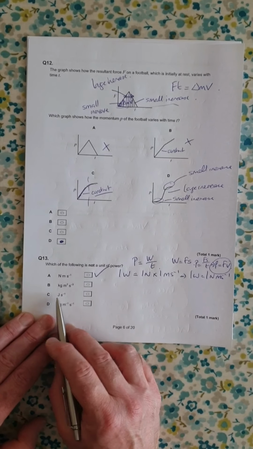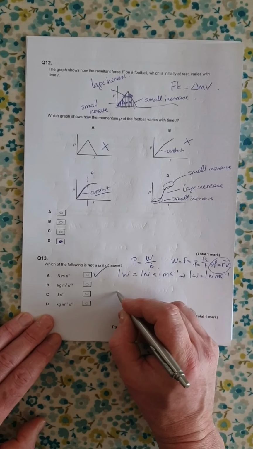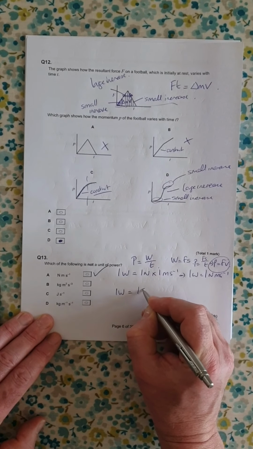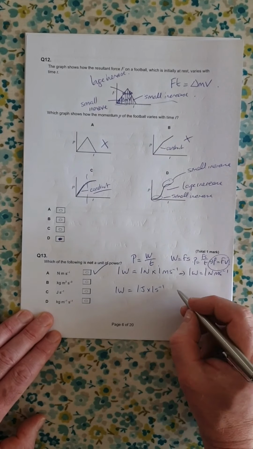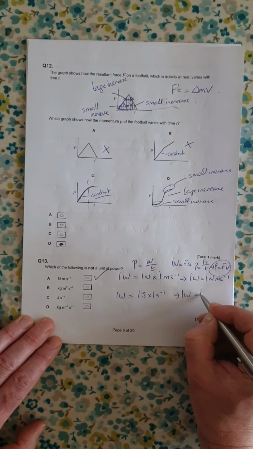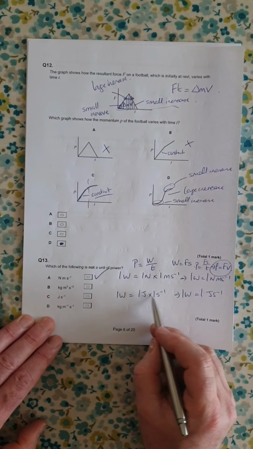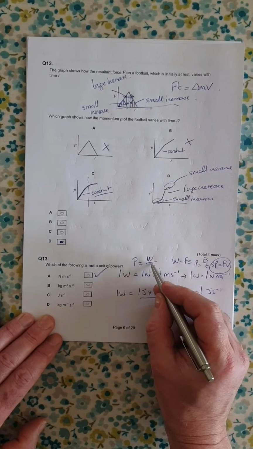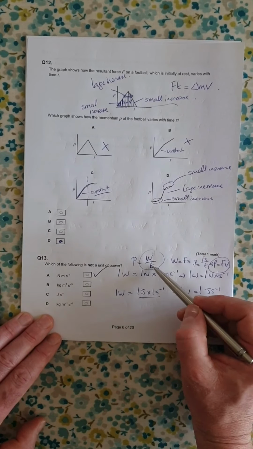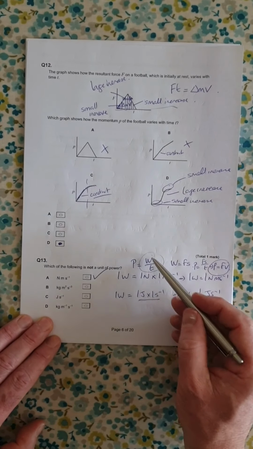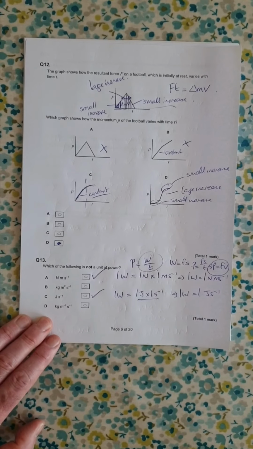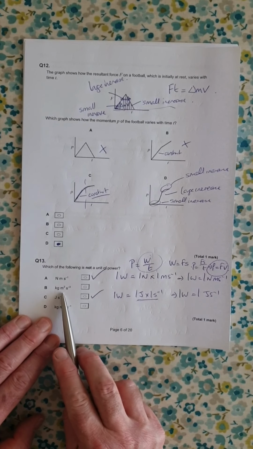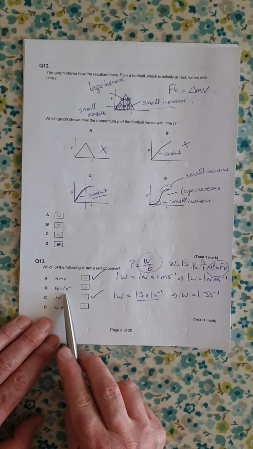For C, we've got 1 watt is equal to 1 joule times 1 second to the minus 1. So that gives us 1 watt is equal to 1 joule seconds to the minus 1. Well, is this correct? This is what we expect from this expression: work done in joules divided by time in seconds. So that one's fine.